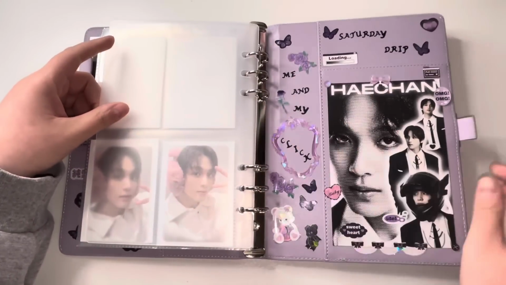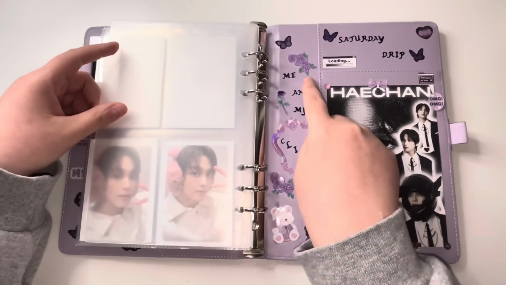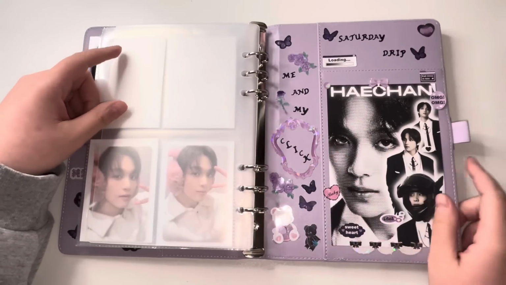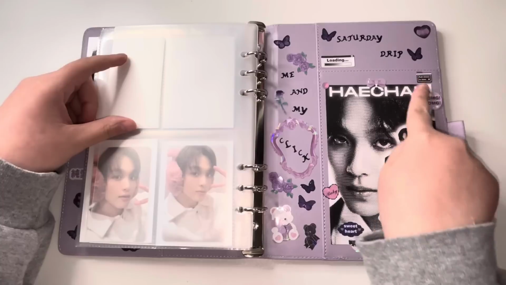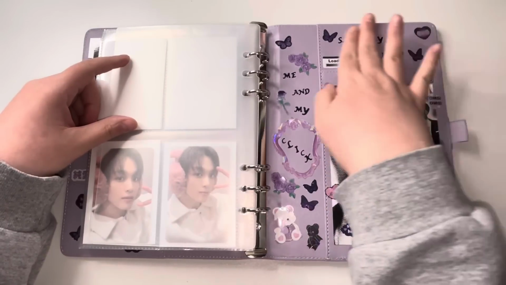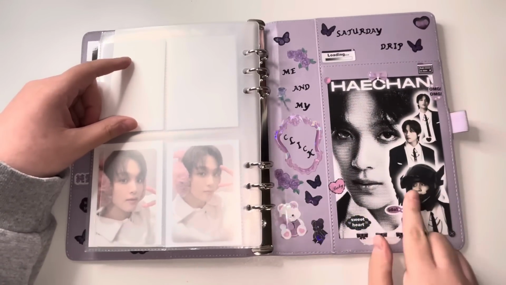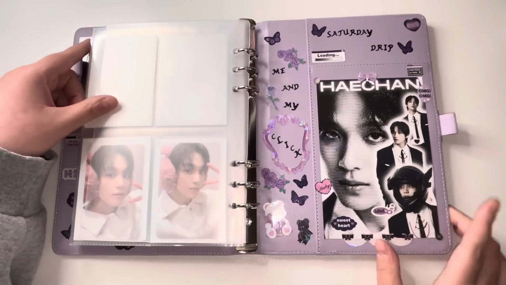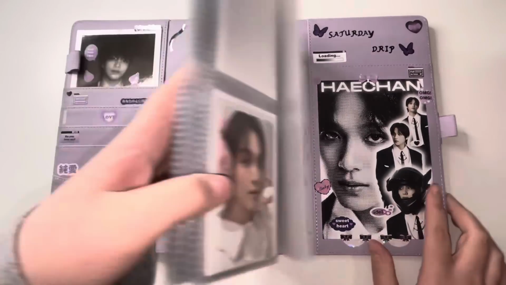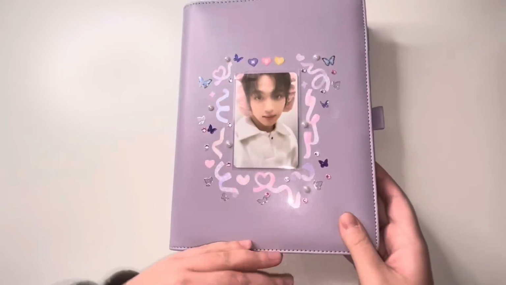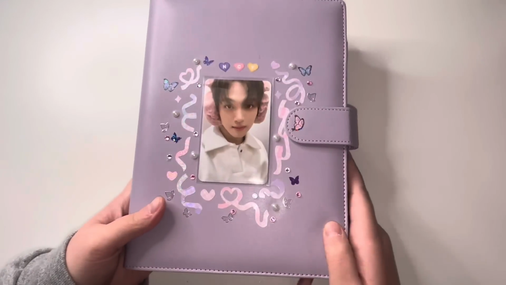And then here's the back of my binder. Saturday drip, me and my clique, you know. But I do like this part, so I'm going to keep this. I might just get rid of this section. But I do really like this. Someone gave me this as a freebie, so I really appreciate it. It's in my binder. So yeah, that is it for NCT.